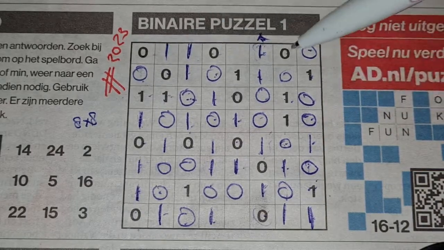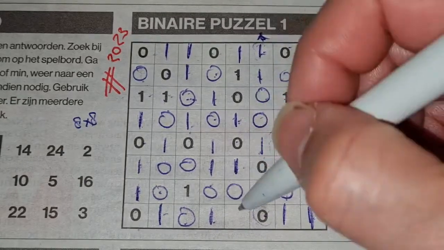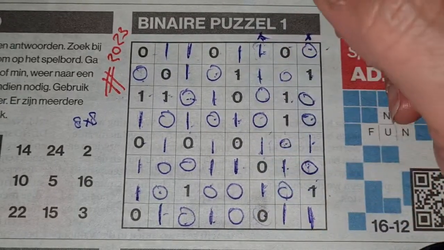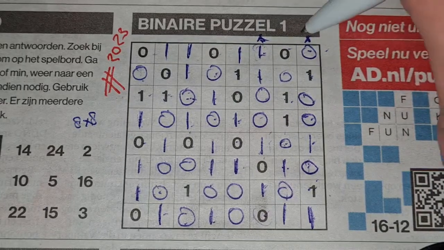Yes. Now we have 4 0s, so the rest are 1s. 4 1s, so the rest are 0s. Finished in 4 minutes. Alright. Great Sudoku. I like this one.